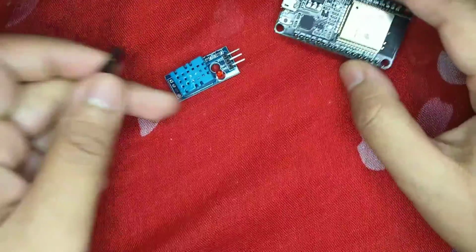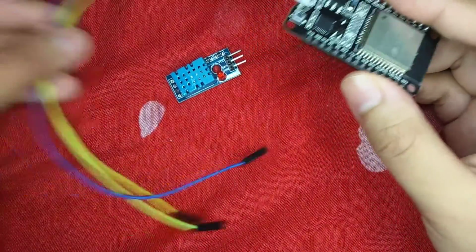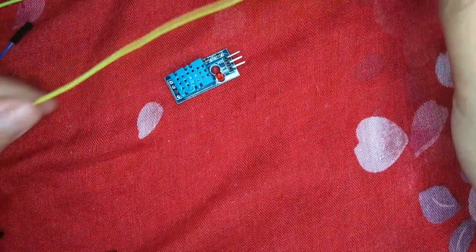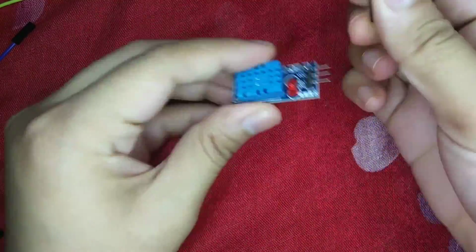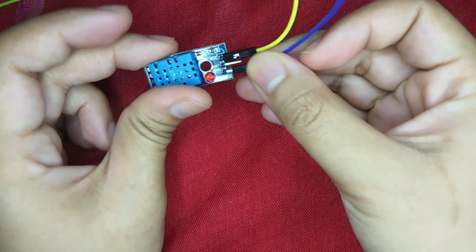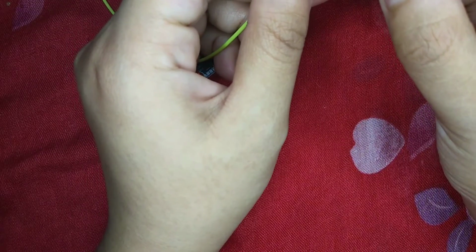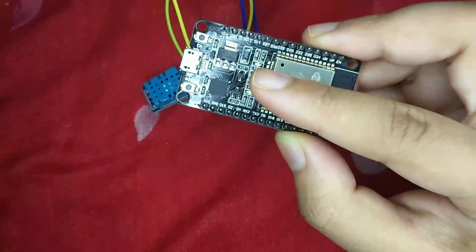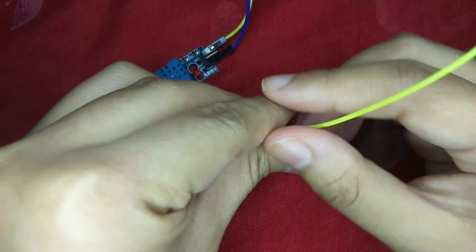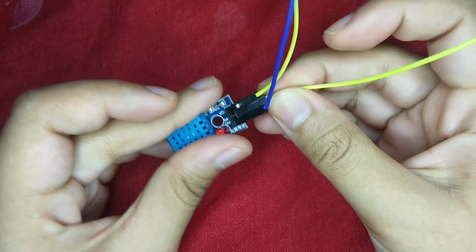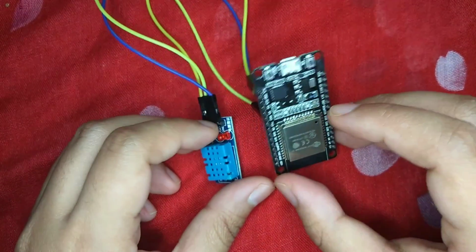So we're going to use this female to female wire and connect the 3V3 from the ESP to VCC, ground to the ground, and we're going to use pin 16, which is RX2, here, RX2 there, pin 16 to this. Okay, we're done with this connection and continue with the programming.